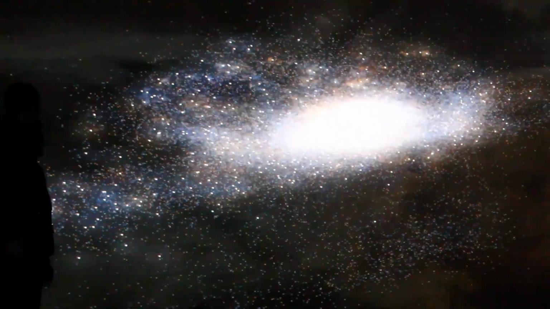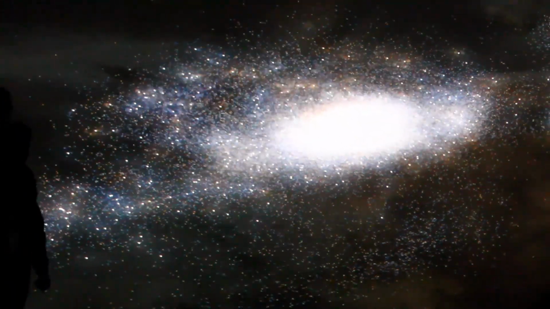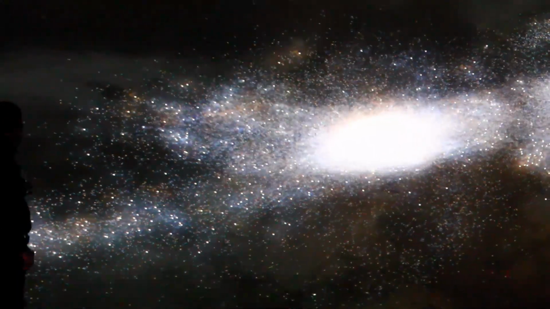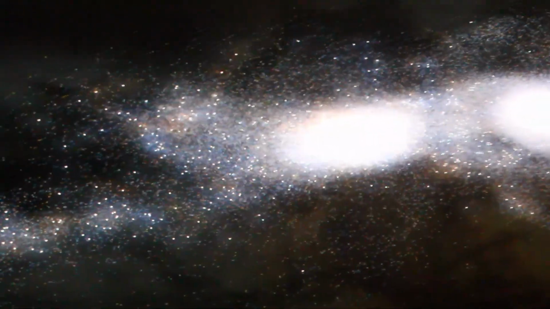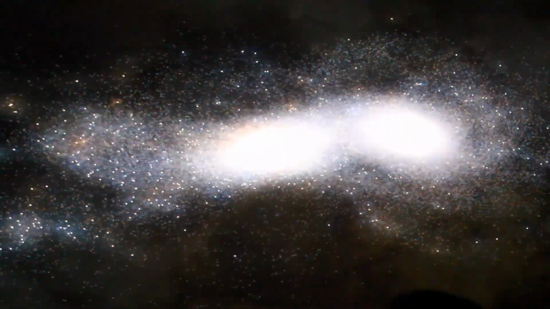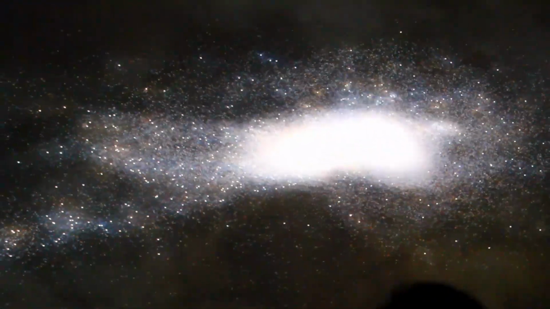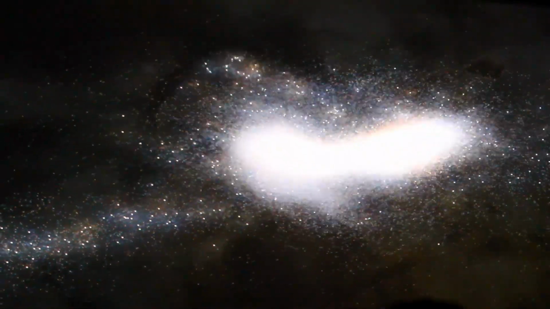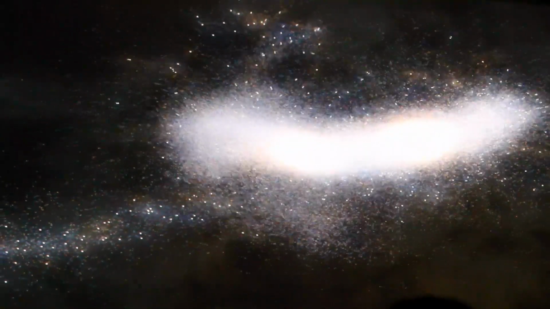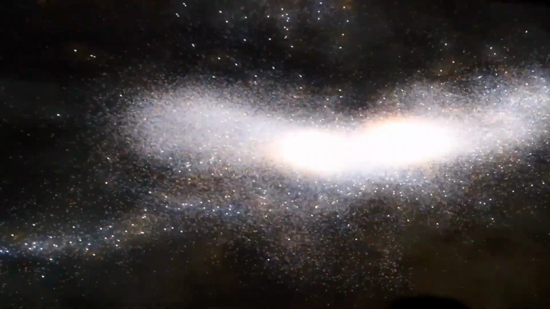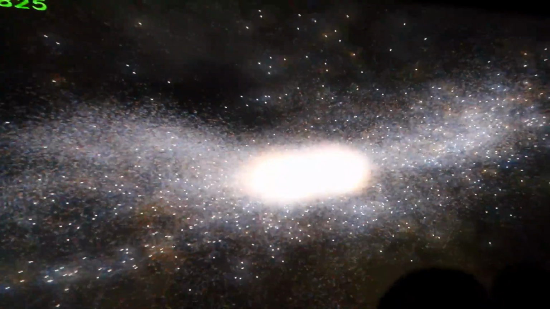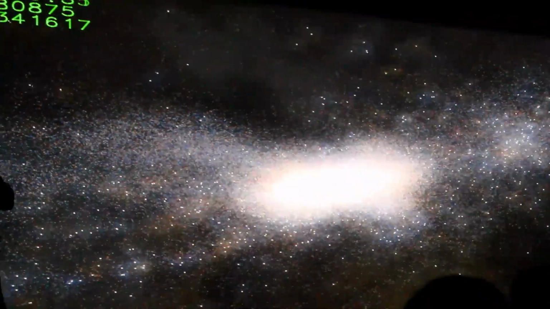Now, one of the things that's really curious to me is all these stars on the outer fringes of the galaxy don't seem to be moving nearly as slowly as I would have expected. I mean, in the center where there's greater mass, I would have expected the planets and the stars to be rotating much more quickly, and outside much more slowly. But why am I not seeing that? There's something wrong with the simulation.